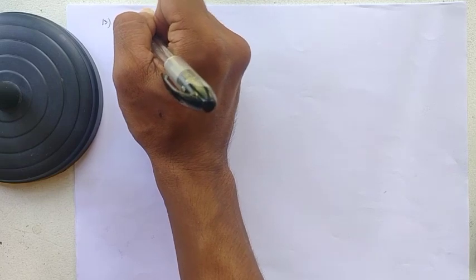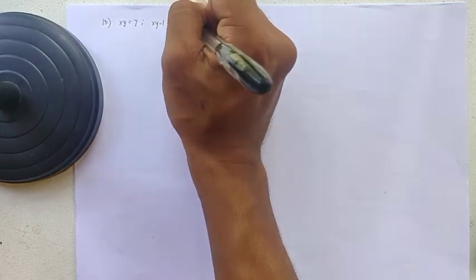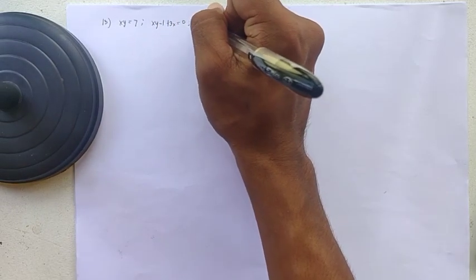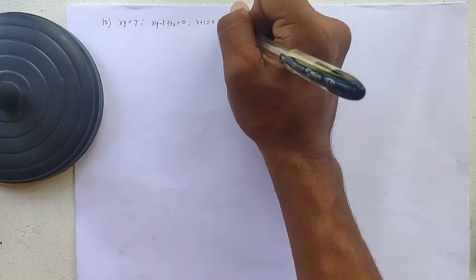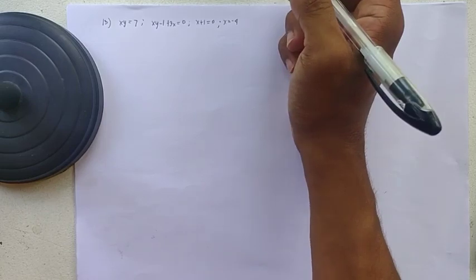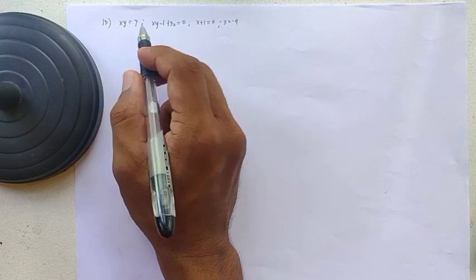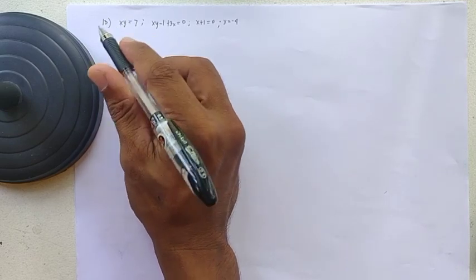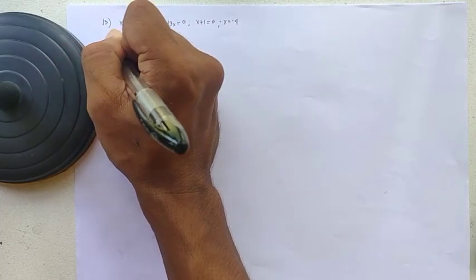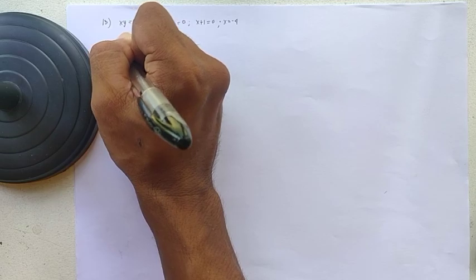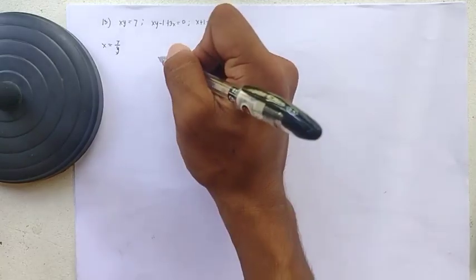xy is equals to 7, xy minus 1 plus 3x equals to 0, x plus 1 equals to 0, and x equals to negative 4. So, yung una muna natin gagawin is to rearrange these equations para mas smooth yung pag-plot natin mamaya. So, kapag i-arrange natin yan, magiging x equals to 7 over y. So, kapag i-plot po natin yan, yung magiging itsura ng graph ay ganito.